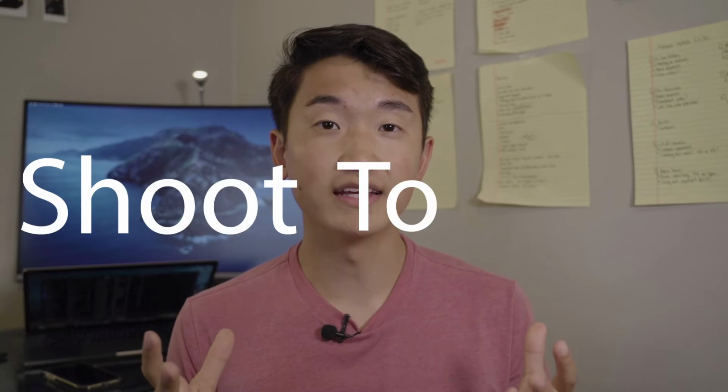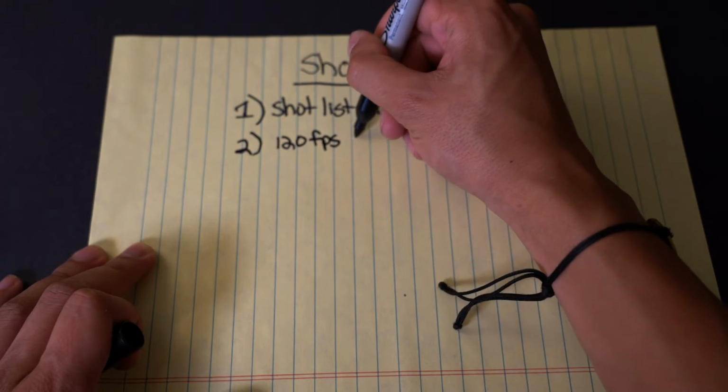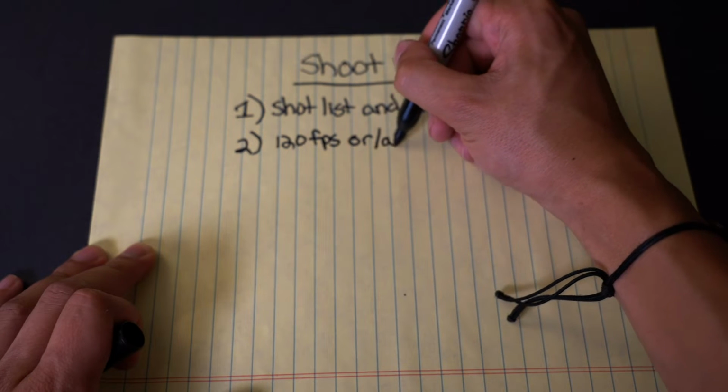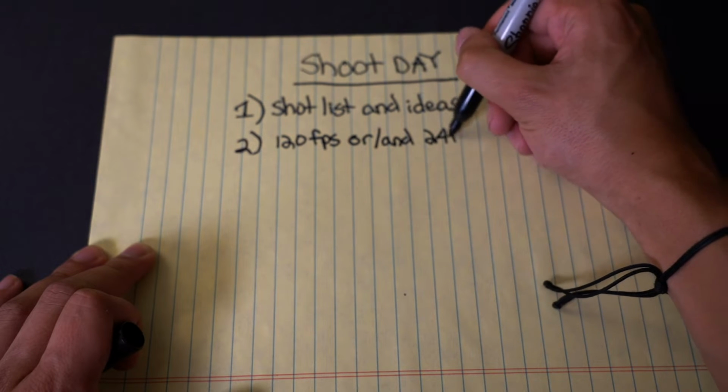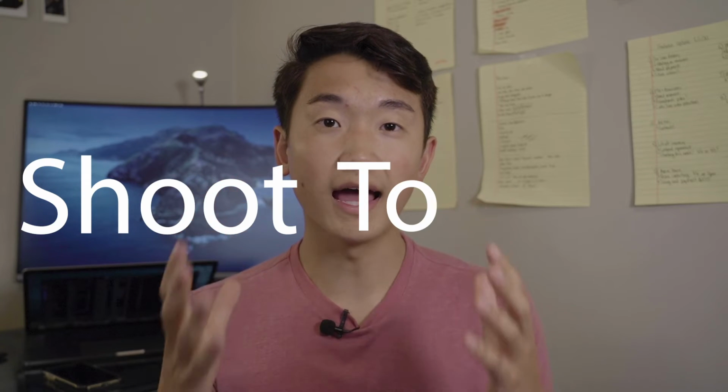The term shoot to edit really applies when it comes to clients and just shooting in general, because you want to shoot specific things that will make your job a lot easier on the post-production side. More specifically, on my shot list I have the different frame rates that I like to shoot at. I usually have a variety because I want to slow some clips down or keep things at regular speed. Again, I am shooting to edit. I will usually shoot in 24 frames per second in 4K, or 120 frames per second at 1080. This allows me to have normal speed clips and also slowed down clips if I really need to.